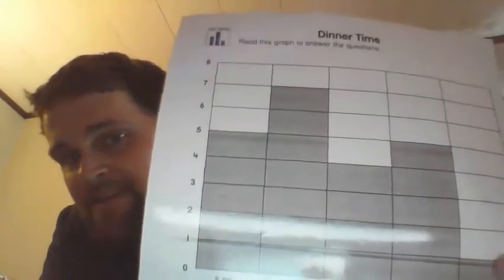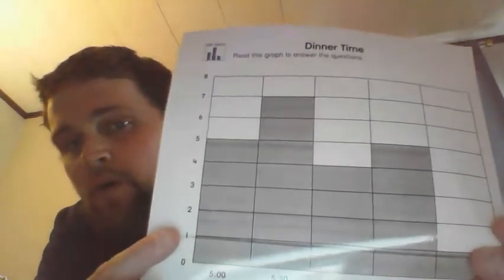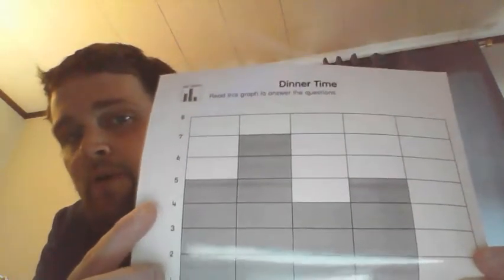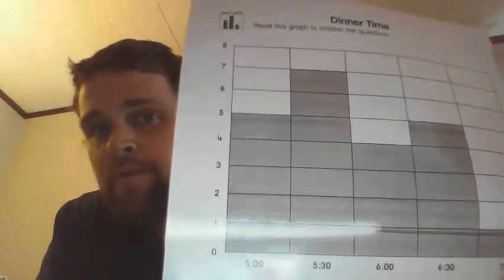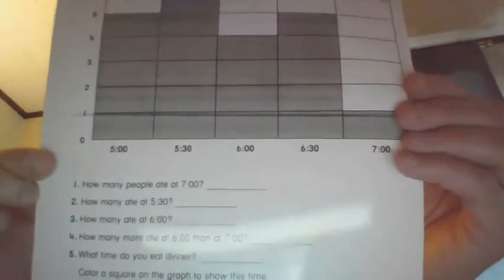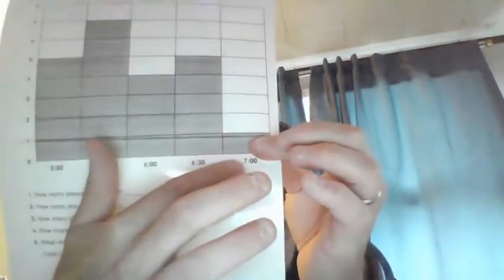Okay. So on the y-axis, you see these numbers. It goes from 0, 1, 2, 3, 4, 5, all the way up to 8. So the top of the graph is 8. And this indicates number of people. Okay. And then at the bottom of the graph, the x-axis, we have times, right? We've got 5 o'clock, 5:30, 6 o'clock, 6:30, and 7 o'clock.